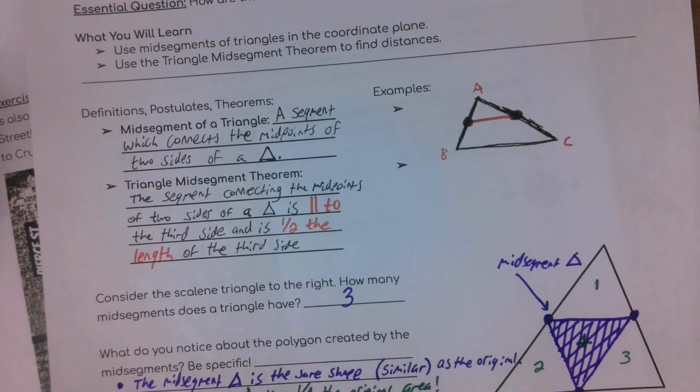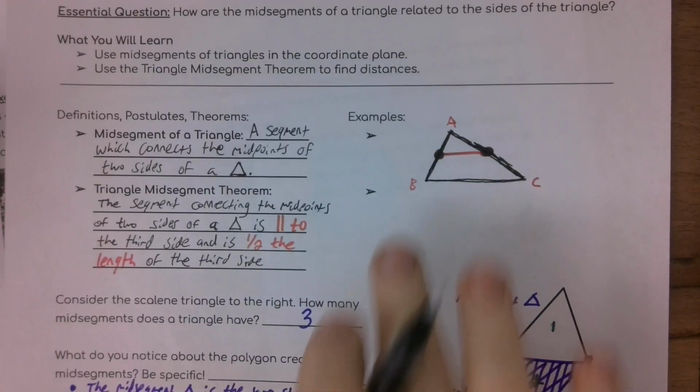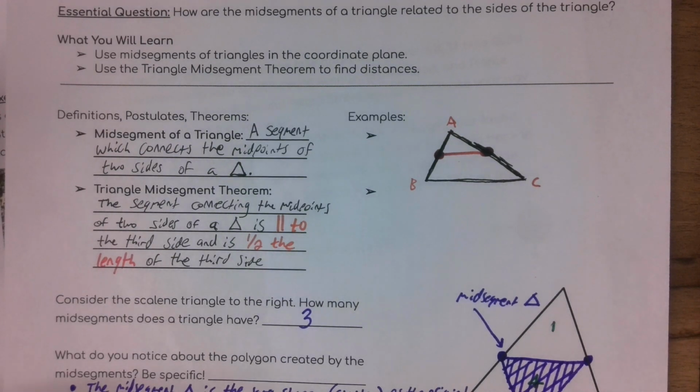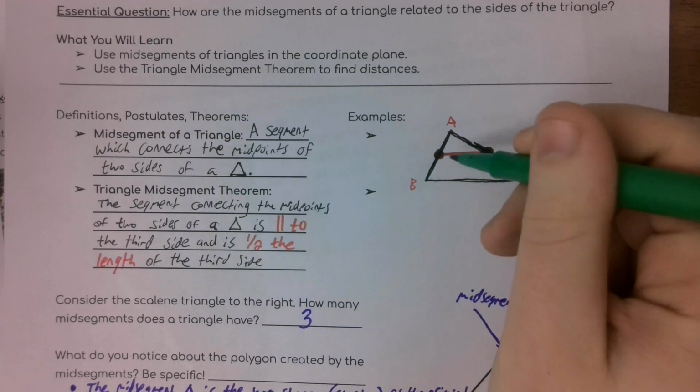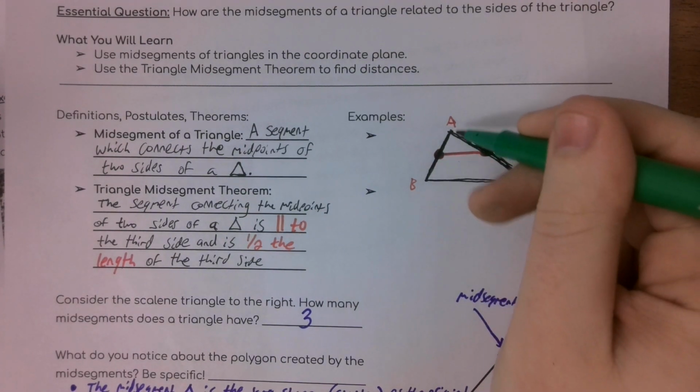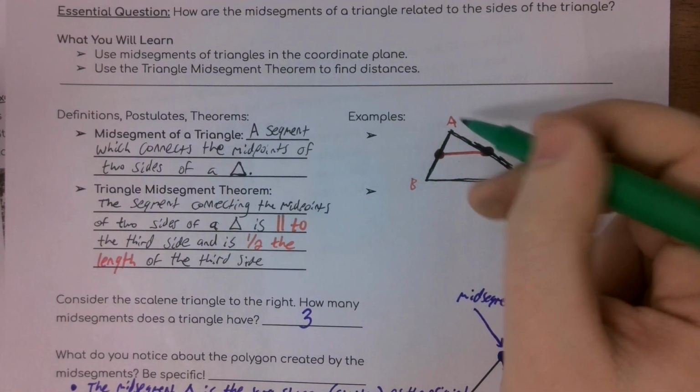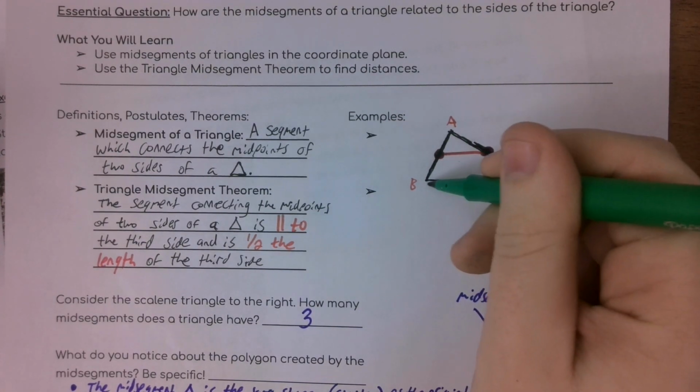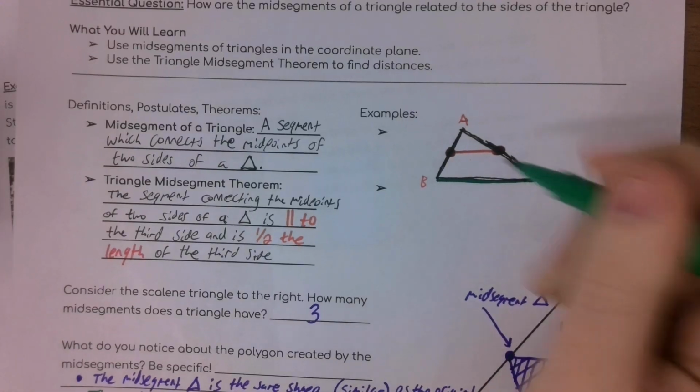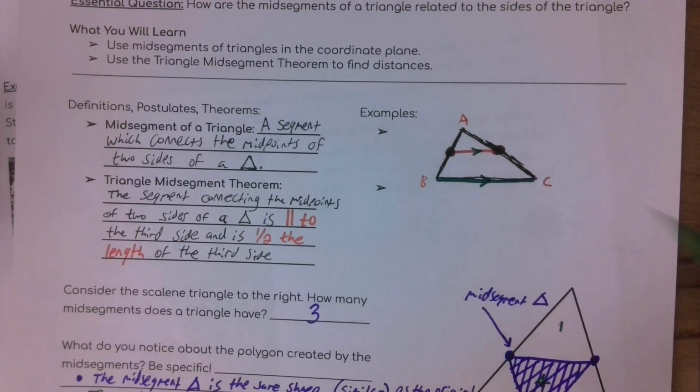So this is very, very important. Let's look at our original triangle here. Since our midsegment connects AB and AC, these are the two sides. The third side would be BC. It's parallel to BC. Additionally, it's half the length.